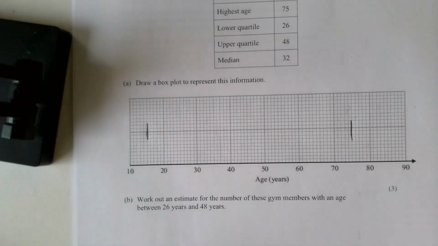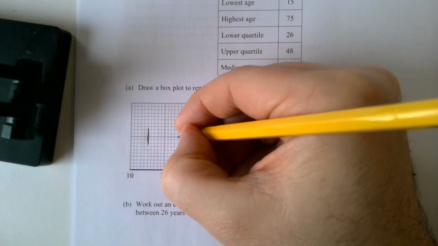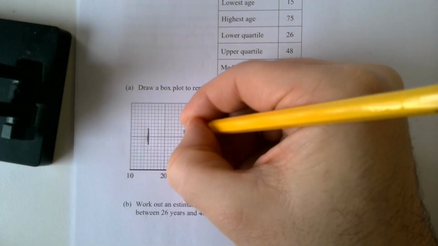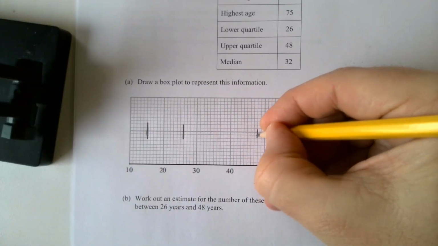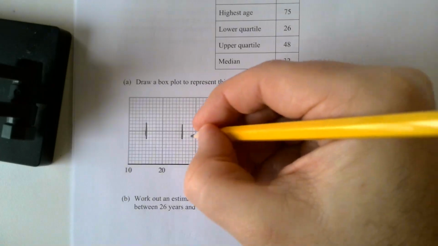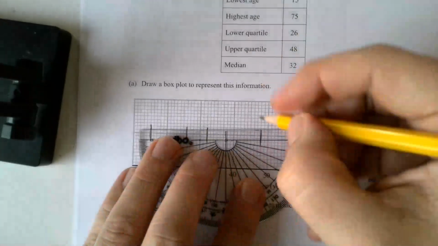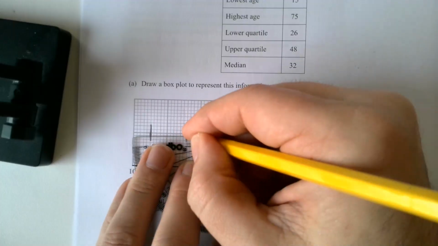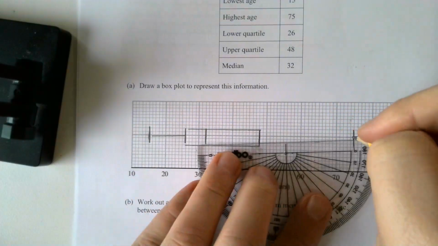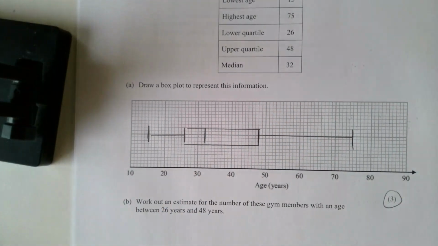There's pressure when you're trying to do it in front of loads of people. 26, 1, 2, 3, 4, 5, 6, 26. My upper quartile's at 48, so I'm just going to count back 2 places. There's 48, and my median's at 32. So there we go, there's my box plot. That's 3 relatively easy marks.